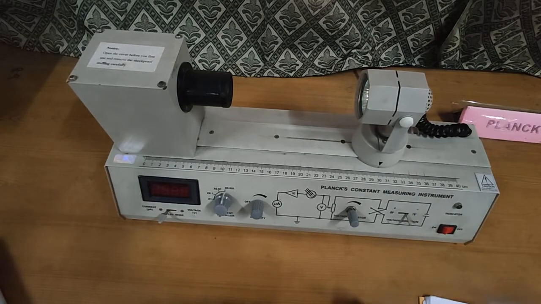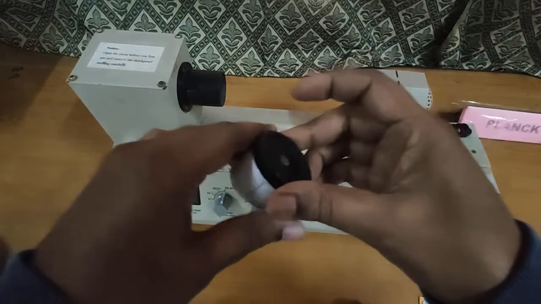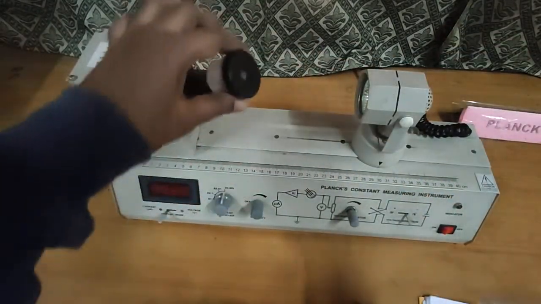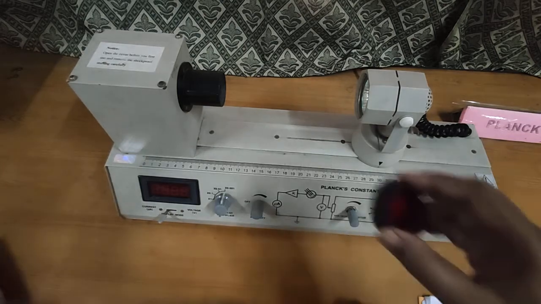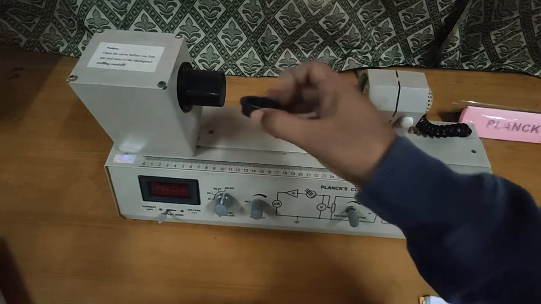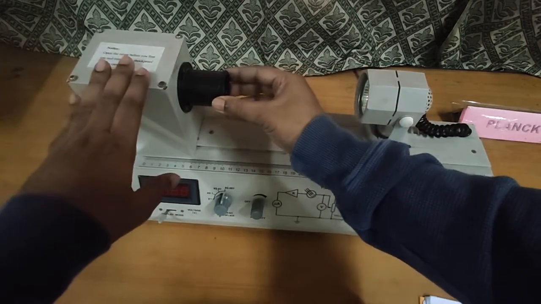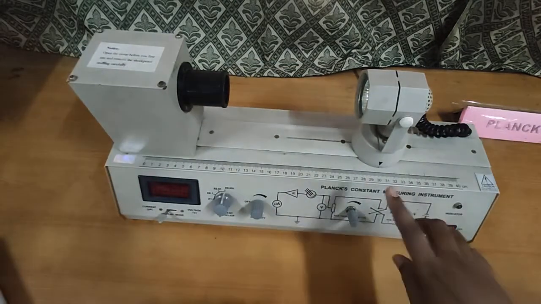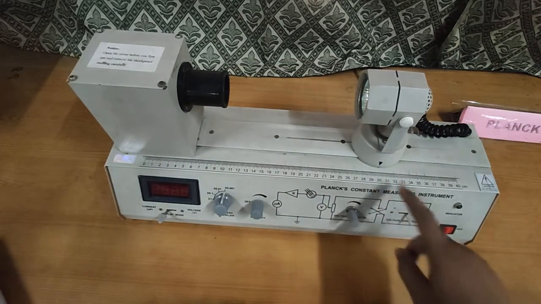We'll start this experiment with the red one. This is the cap to put this one in, while it is not in working mode. So now we'll be putting this red one into this cap position. I have put this light at a distance of 30 centimeters.